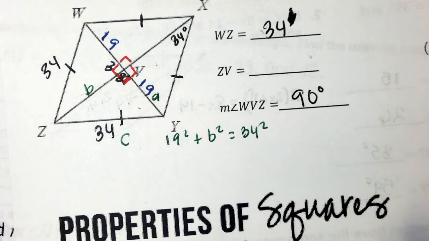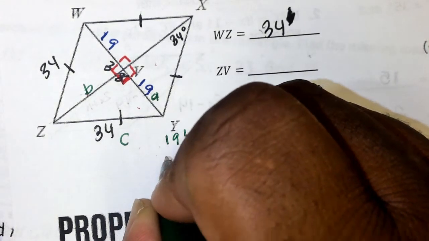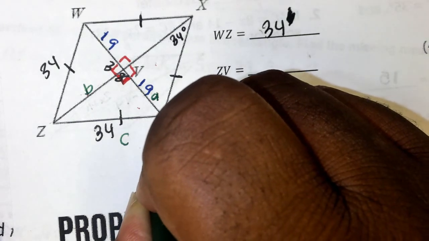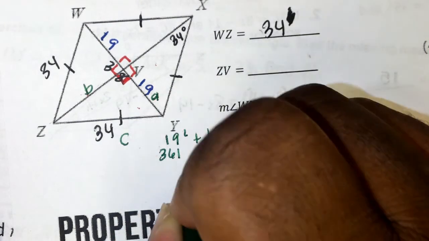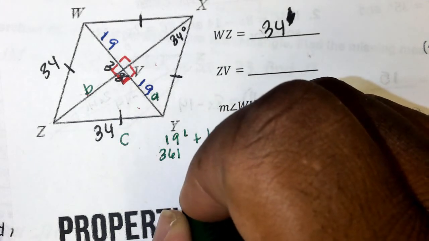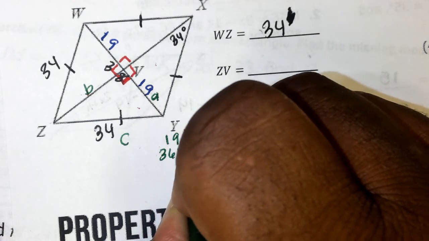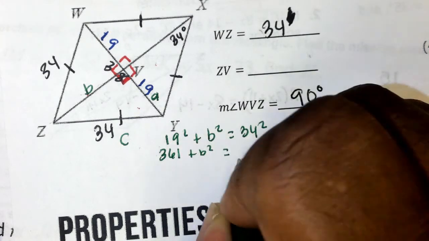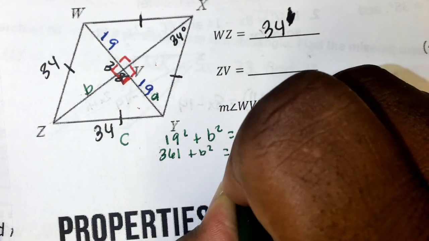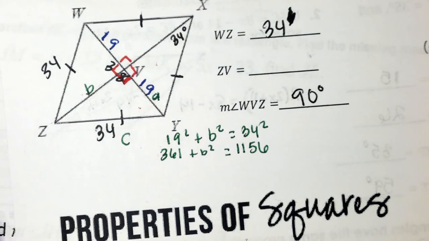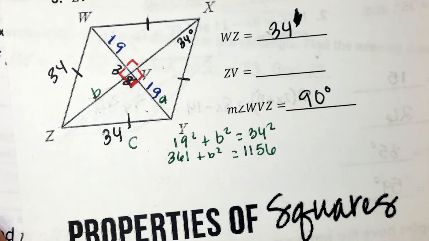And then you got to do that math. I can use your phone if you need to. I know the numbers though. 19 squared, I should have got 361, I think. Plus B squared equals 34 squared, which I think they told me was 1156. So those numbers you should have got when you squared. Then from there we need to subtract 361.